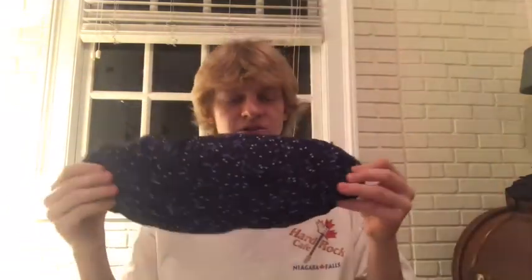So this is my finished product. It is the Ellipse pillow. Sewed it all the way around and then finished it up there by hand sewing. And I'd say it came out pretty good for being one of my first times sewing.